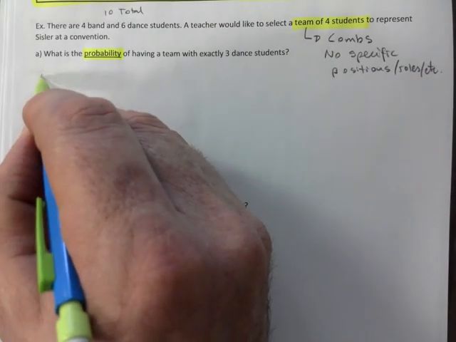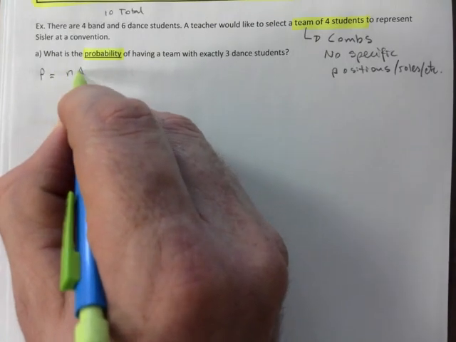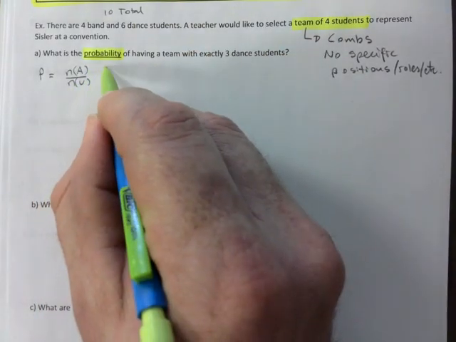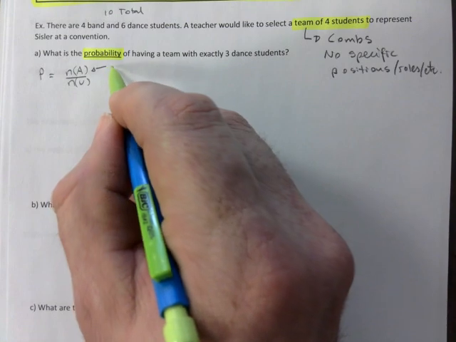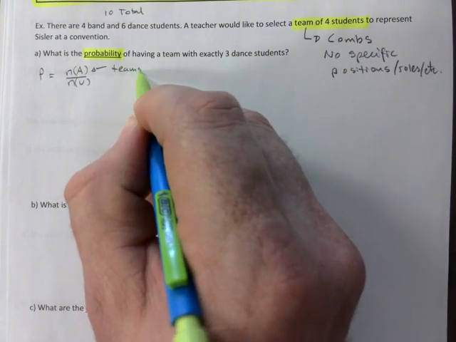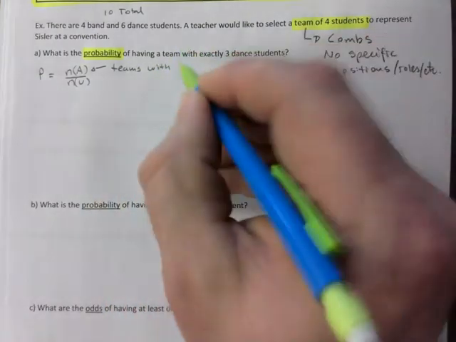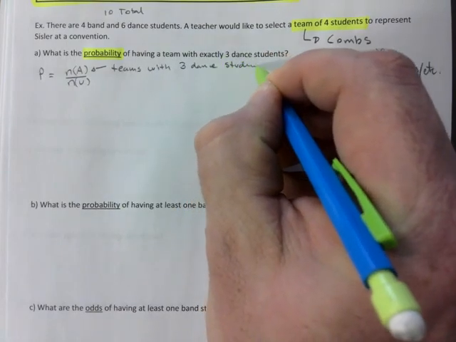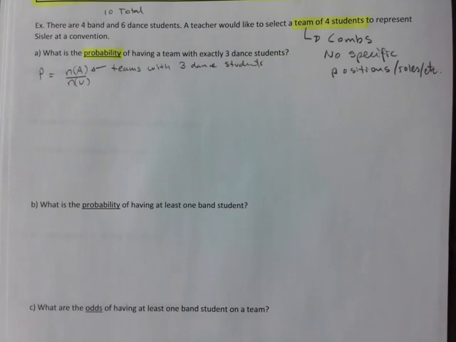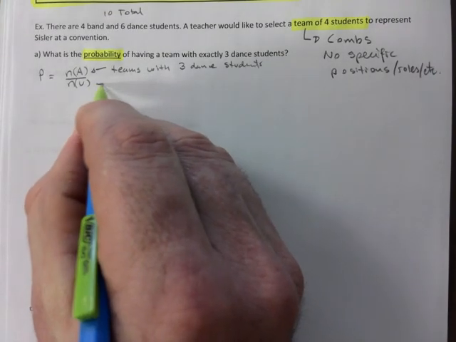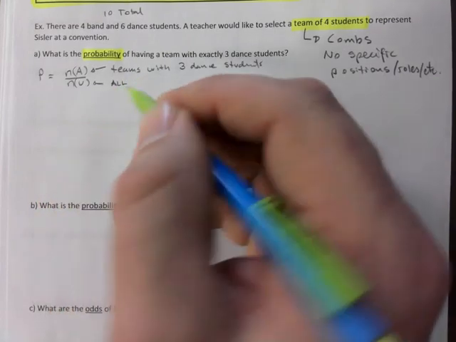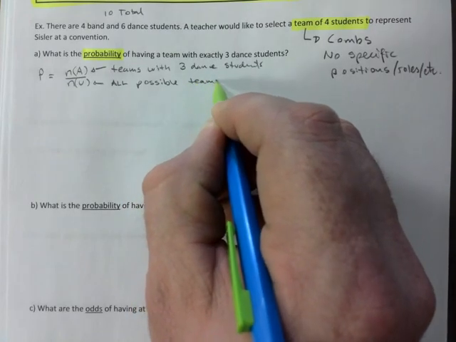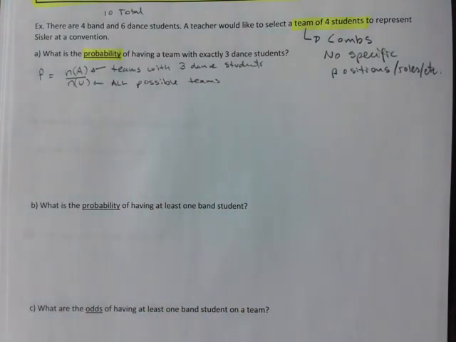Okay, so we're going to go, it's asking for this. And NA represents the teams with 3 dance students. Sorry, it's very small, but I need space for the rest, okay? And this is all possible teams. And obviously, we're always making teams of 4.